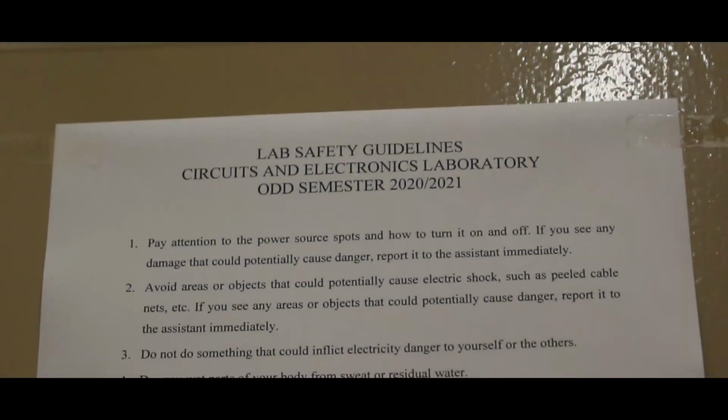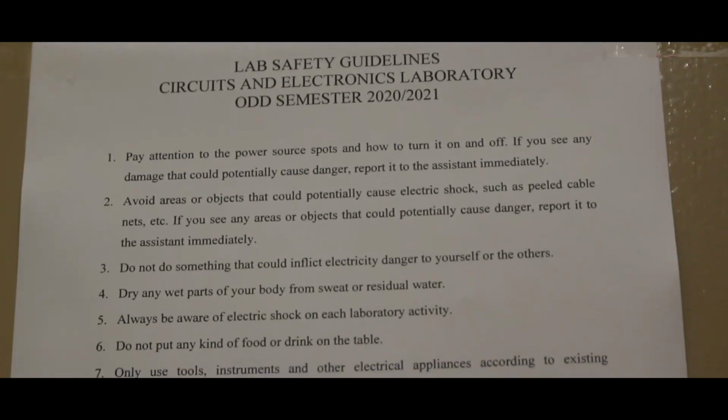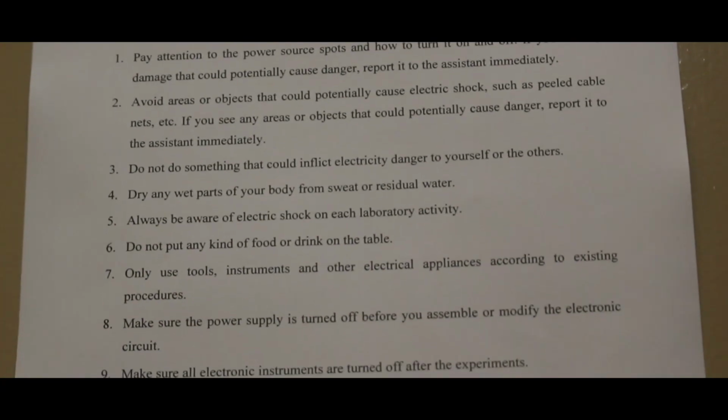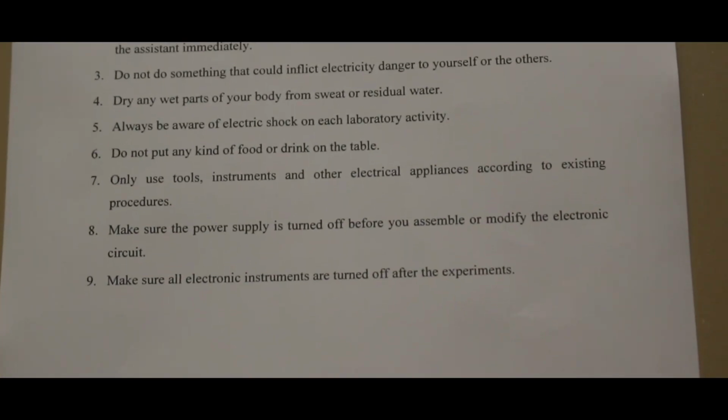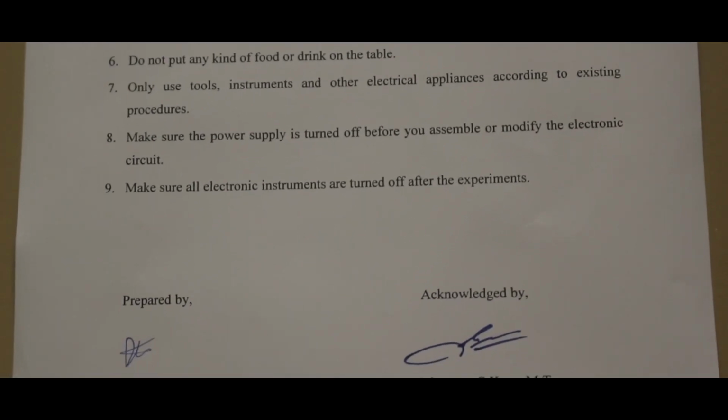ceiling. This is the lab safety guidelines that must be obeyed by every student who comes to this room. Lab safety guidelines will be updated every semester with the approval of the head of the laboratory.